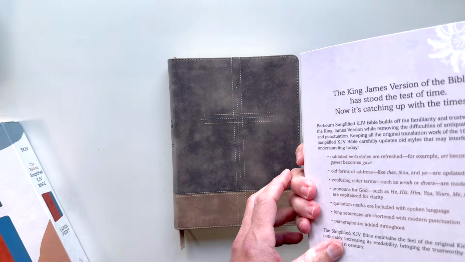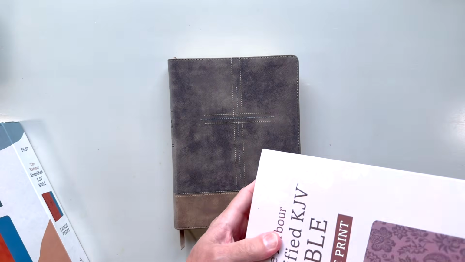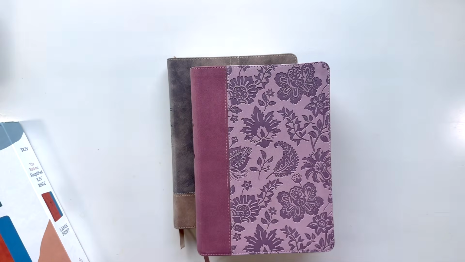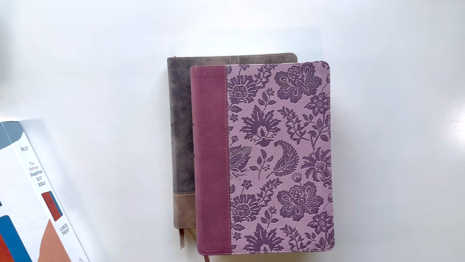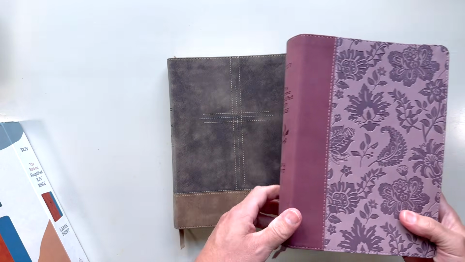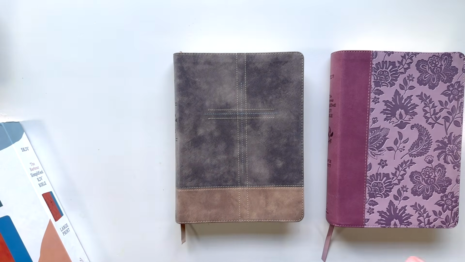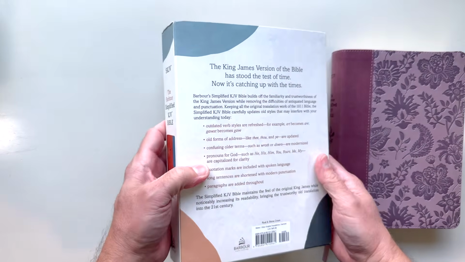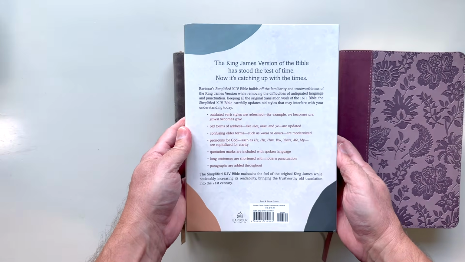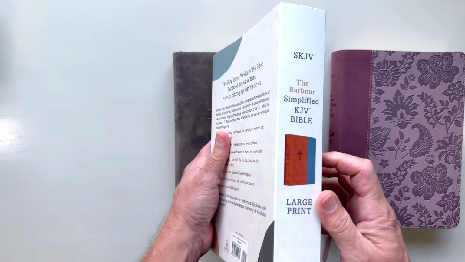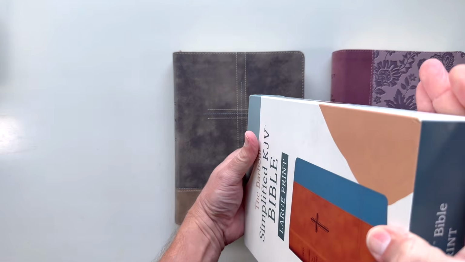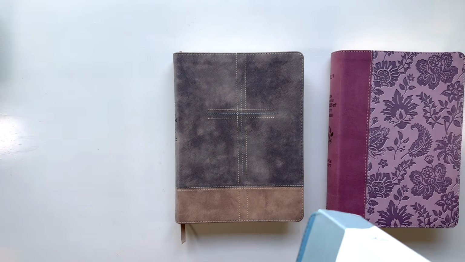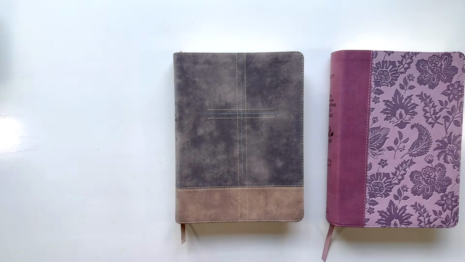Well, this one here is called Plum and Paisley. I'll go through each one of these. Let me get that case out of the way. I'll talk about these covers right here in a second. Let's get this one out. And this one's Rust and Stone Cross. They all have the same kind of, as you can see, snug fit. There we go.